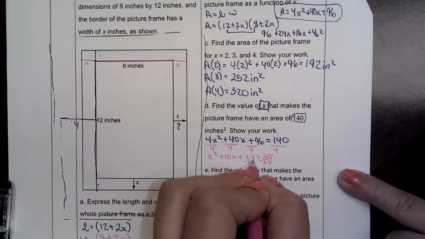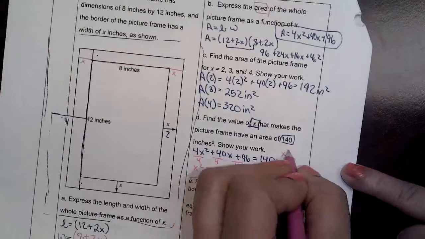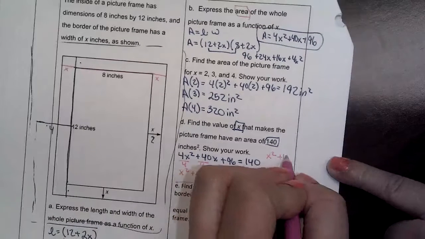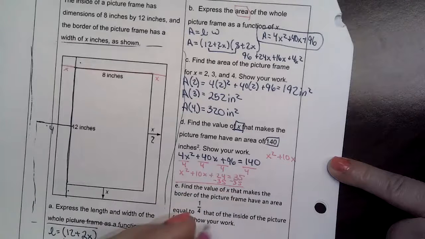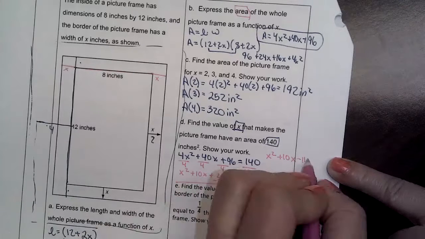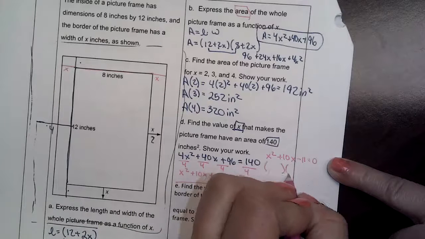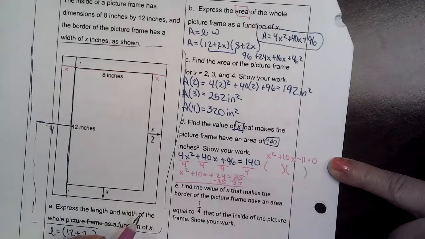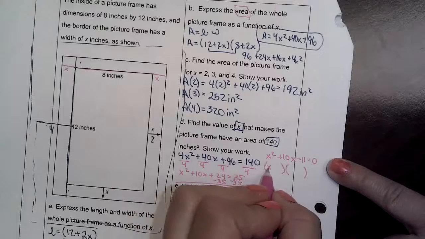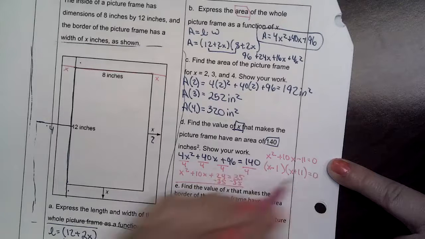Subtract 35 from both sides, and I get x squared plus 10x minus 11 equals 0. I'm going to factor this, and I get x minus 1 and x plus 11 equals 0.